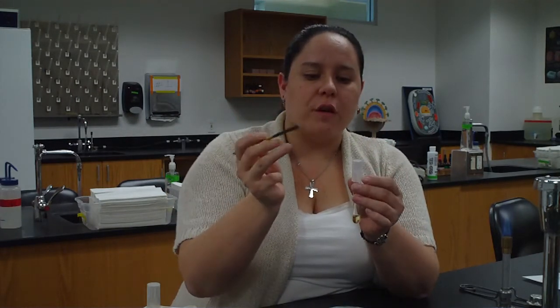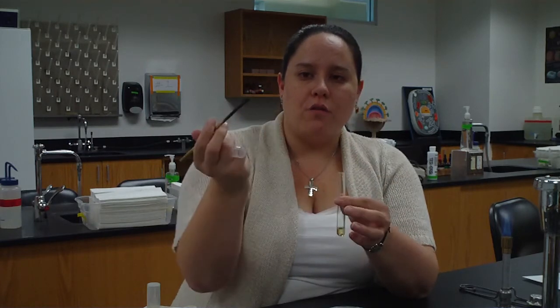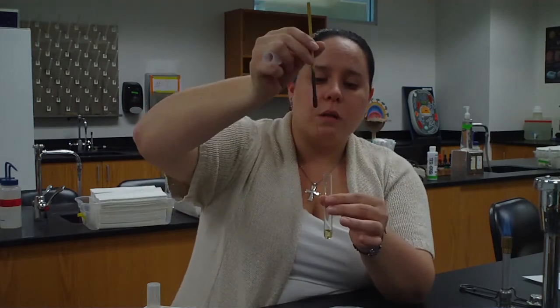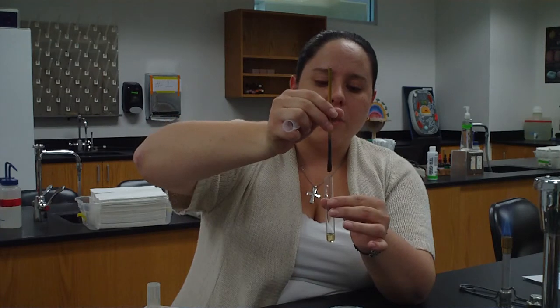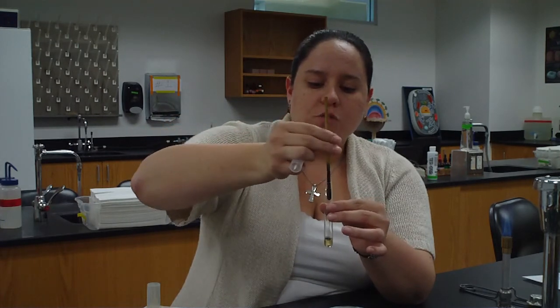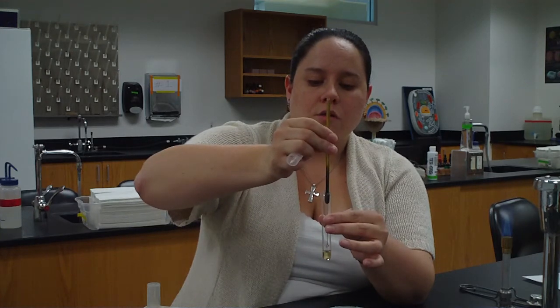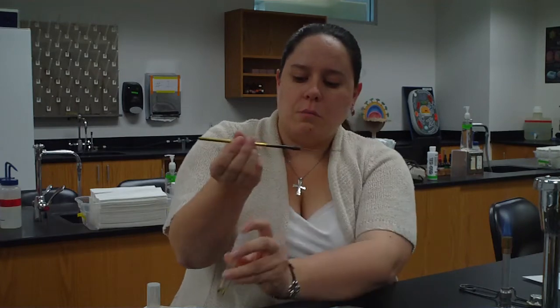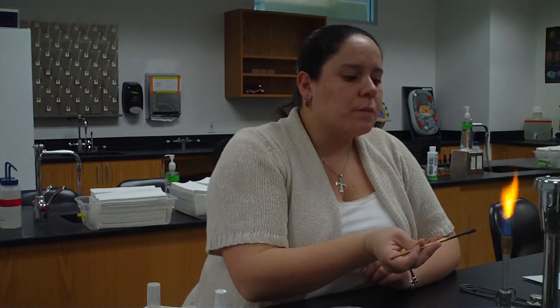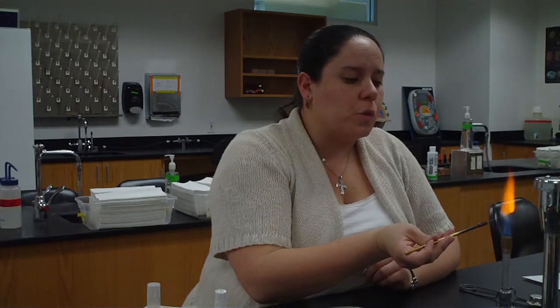Using my 3 and 4 fingers again, take the cap off. I'm now going to take my loop and insert it into my broth, careful not to touch the sides. And I'm just going to swish back and forth. Swish, swish, swish. That's good enough. Pull it straight back out. Put the cap on. Put it down. And now I'm going to sterilize my loop again. We want to make sure that we always sterilize our loop in between each transfer, before and after. And then I'm going to let it cool off a little bit.